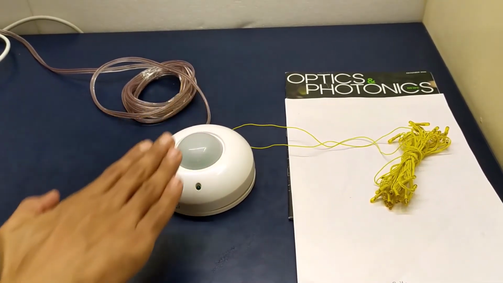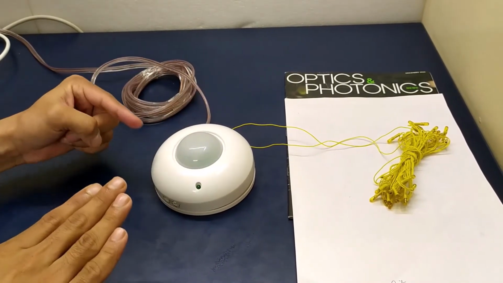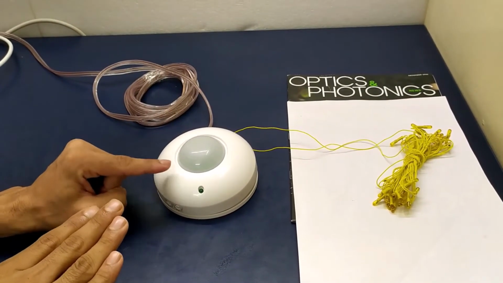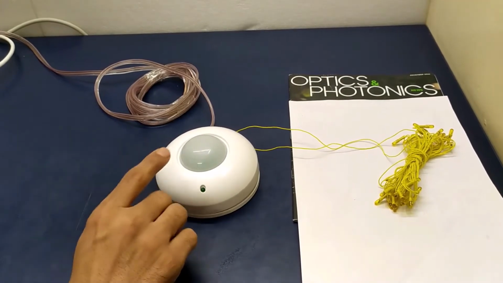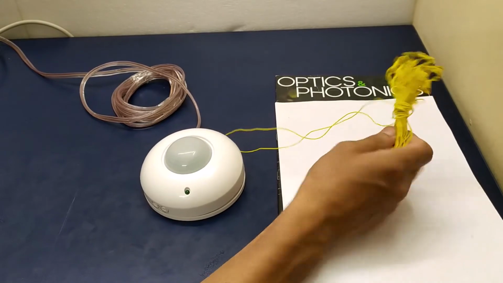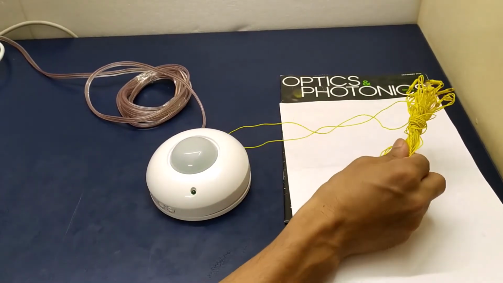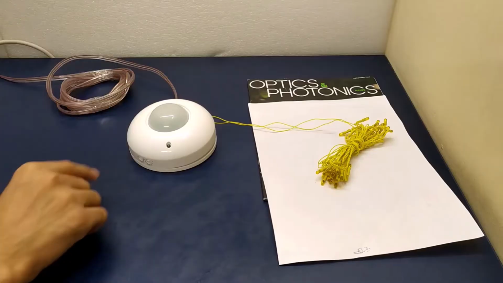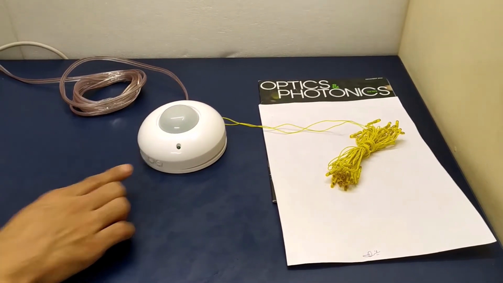When our hand is away from the detector region, the device is in the off state, and this LED will be off. So it acts like a switch. When it is on, this light will be turned on. When it is off, this light will be turned off. Now I'll turn on the power supply and show how it works.